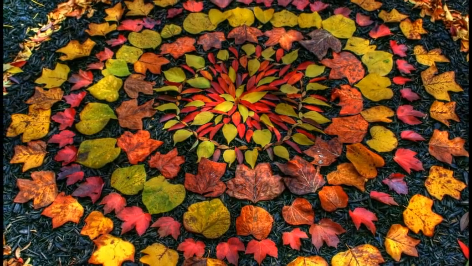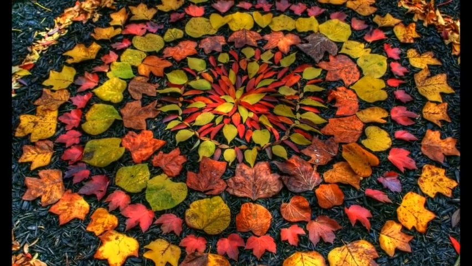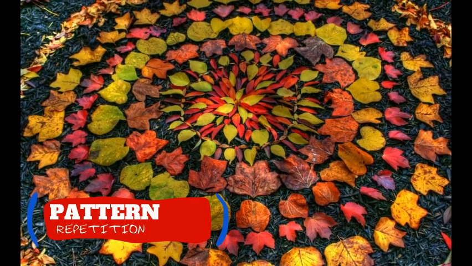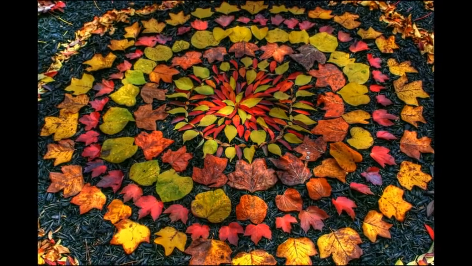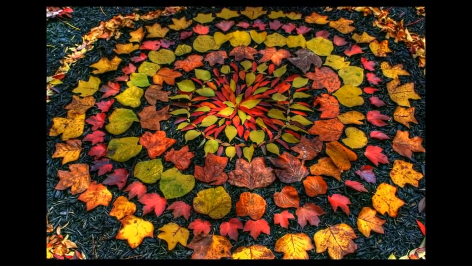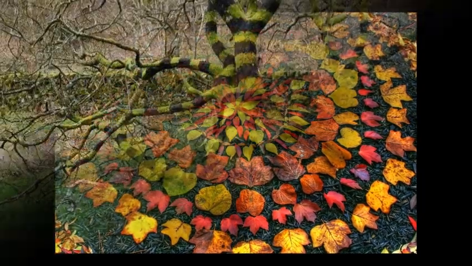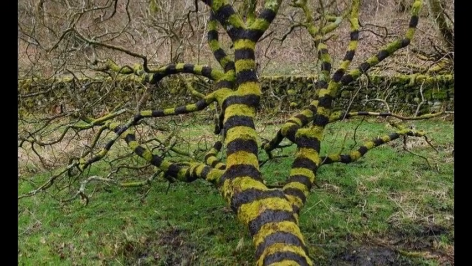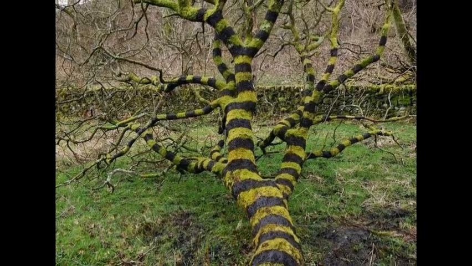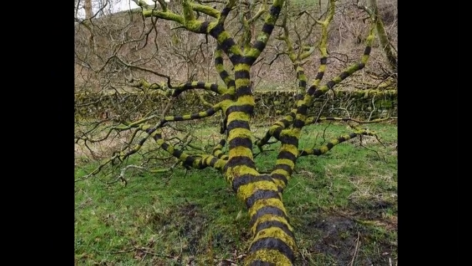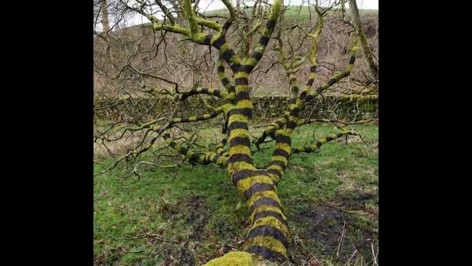Another point of emphasis with Andy Goldsworthy was the use of pattern. Here we can see he repeated not only different types of leaves, but also colors to create beautiful patterns in his artwork. Here's another creative example of how he made pattern in his art, this time finding a moss-covered tree and using mud to paint lines.